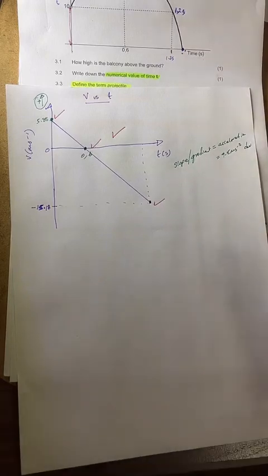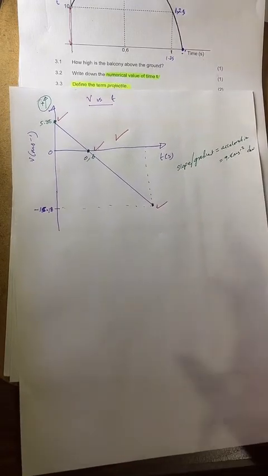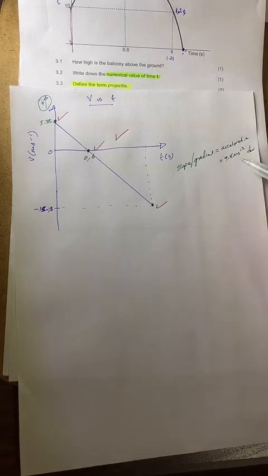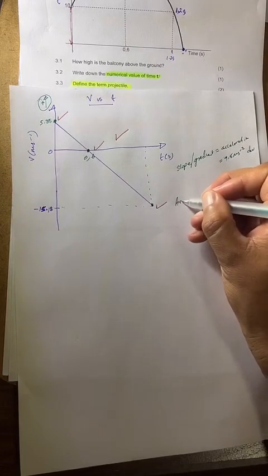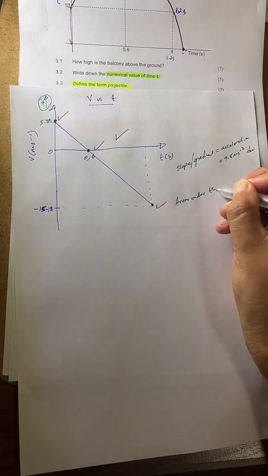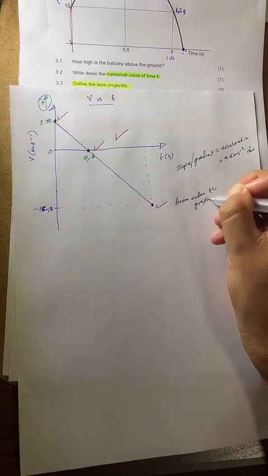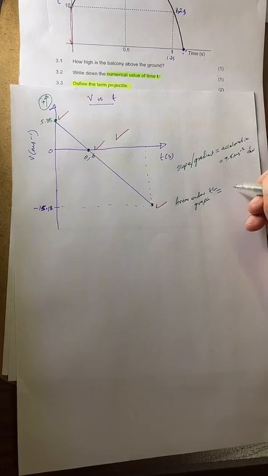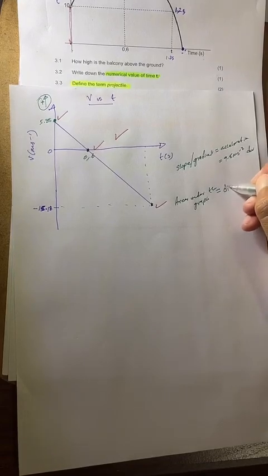So always the velocity time graph gives you two things. It gives you the slope, which is the acceleration, and then the area under the graph. The area under the graph is the displacement.